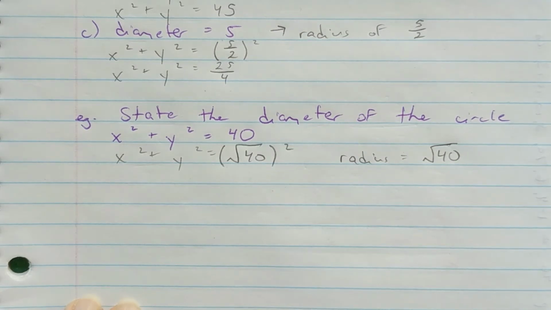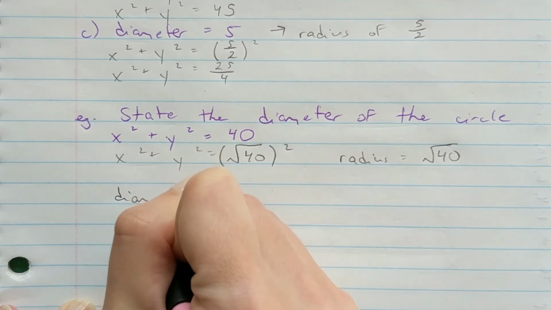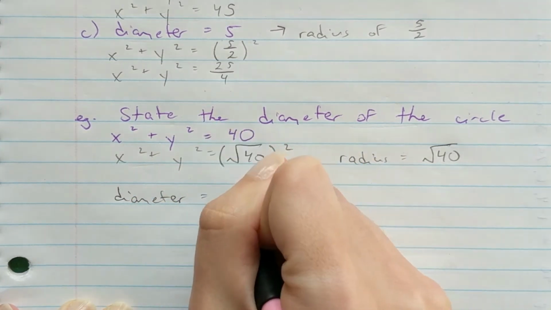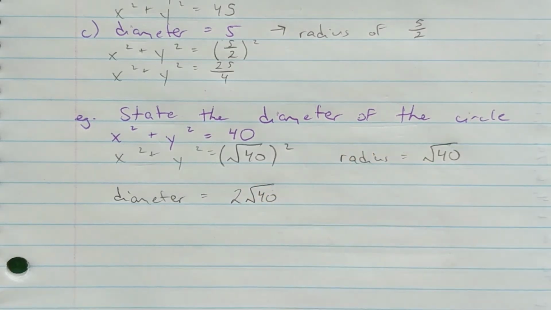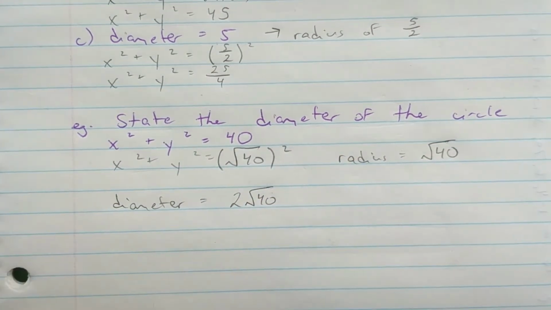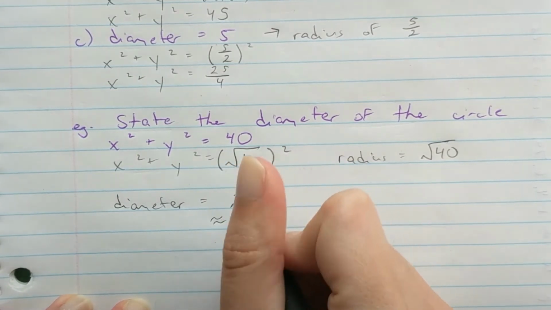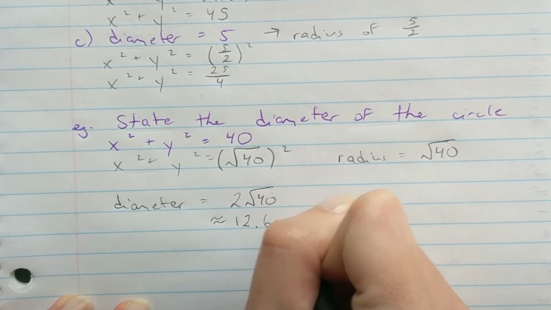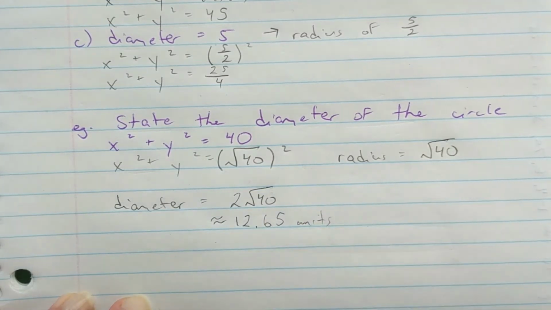The diameter is going to be twice the radius, so the diameter is going to be equal to 2 root 40. And you can approximate this by typing it into your calculator as being about 12.65 units. Okay, 2 more examples.